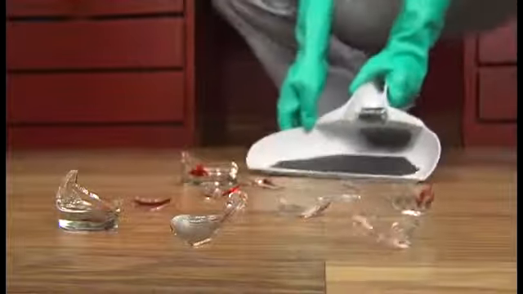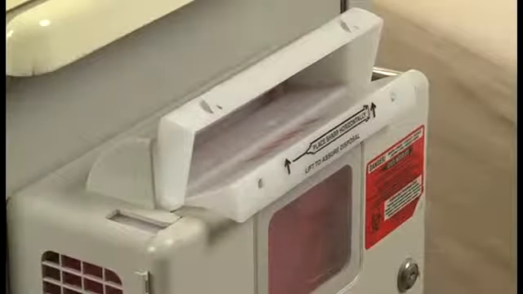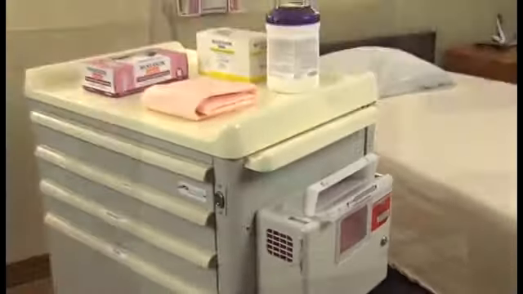Pick up potentially contaminated broken glassware using mechanical means only, such as tongs, forceps, or a brush and dustpan. Never use your hands, even if you are wearing gloves. Contaminated items must not be stored or processed in a way that requires you to reach into containers where the contents cannot be seen or safely handled.